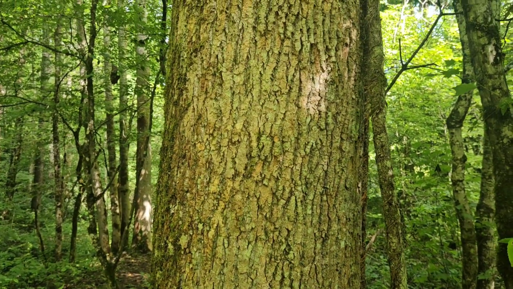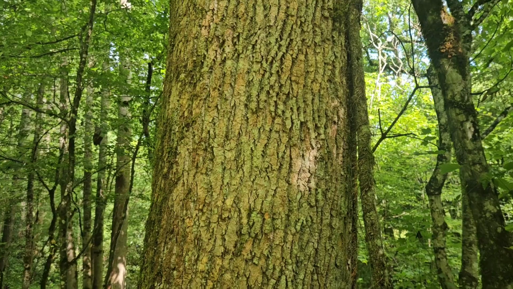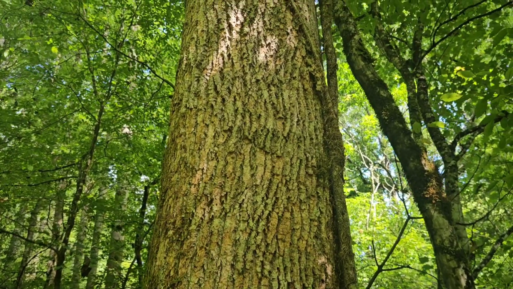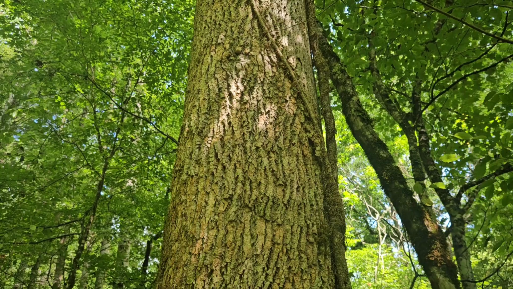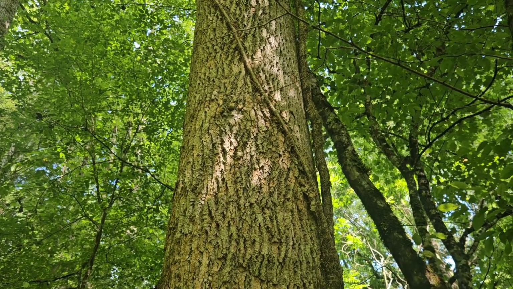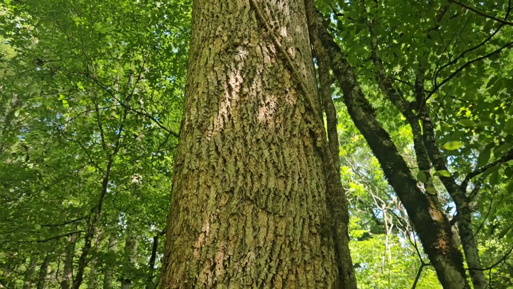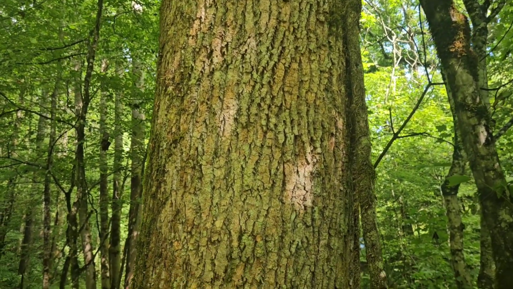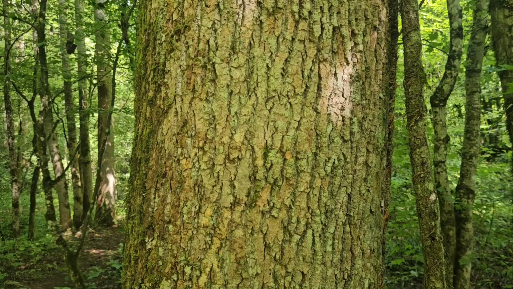That's a relatively uncommon find because it does take quite a bit of time for them to reach a size where that bark starts to develop, that bark form. But it's usually found on individuals that are probably twice this size and larger. The yellow poplar does get very big.